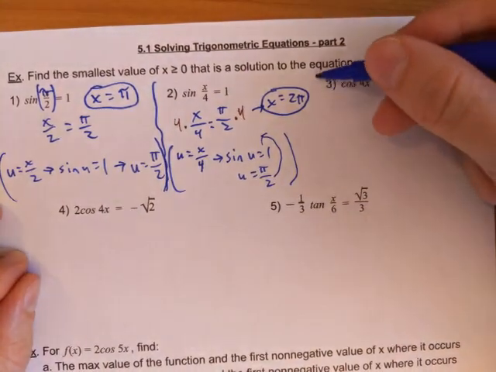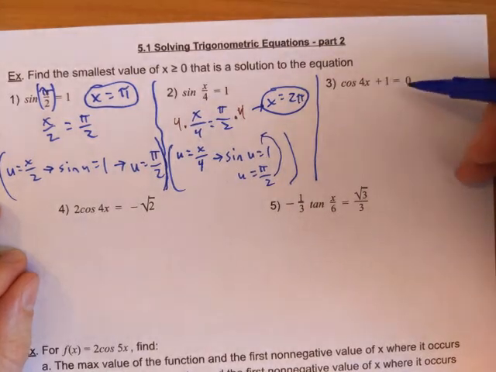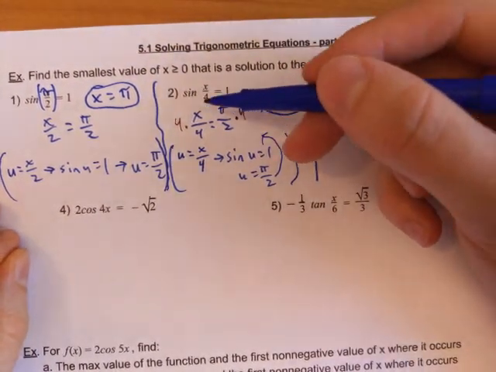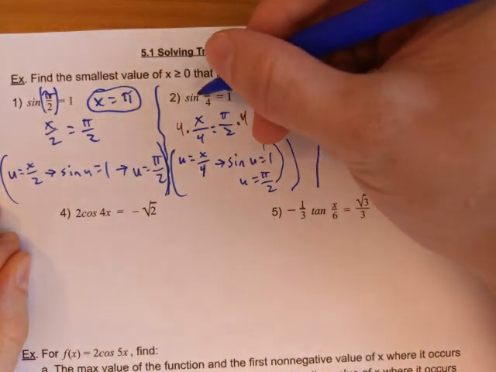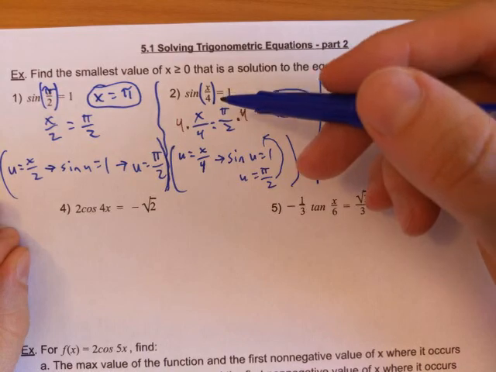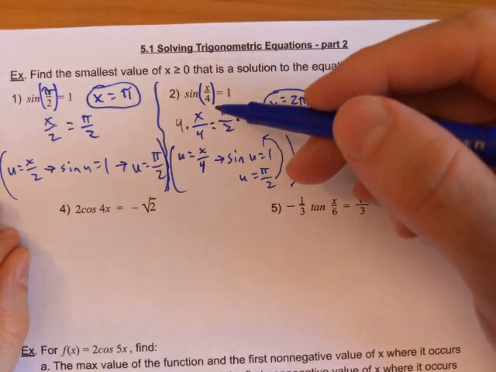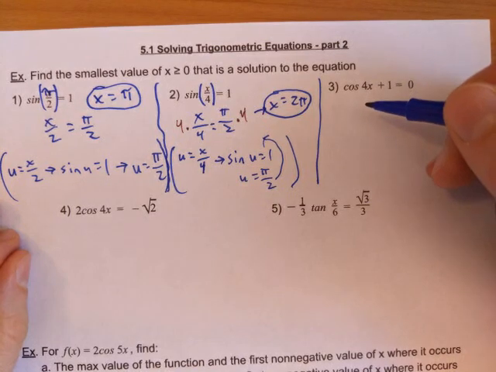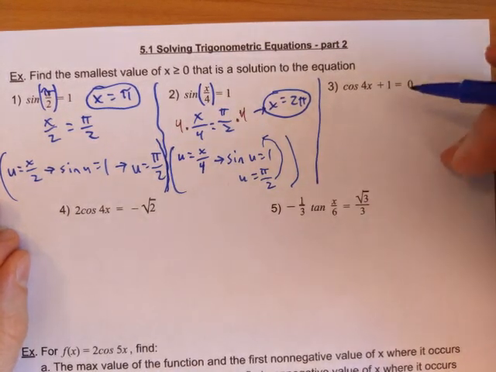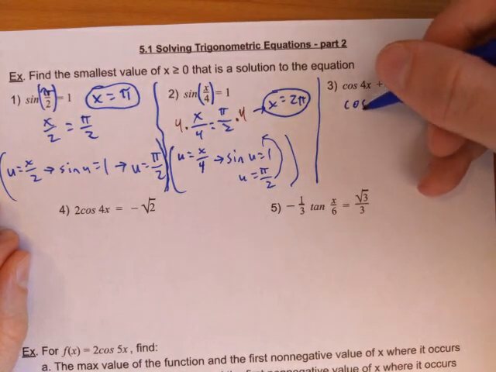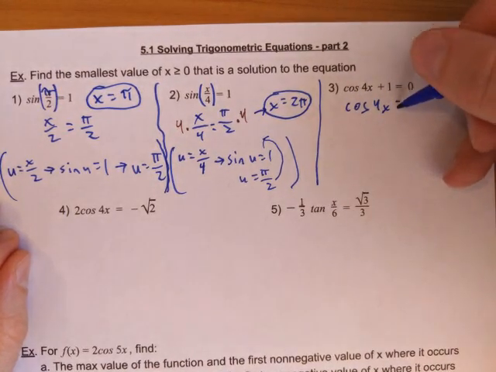All right, so then on number 3 here, we'll have one extra step to do. So it's important to notice back here, you couldn't multiply by 4 right away. The x over 4 was inside the sine function. It's trapped inside. You can't touch the over 4 right there. This one is cosine of 4x, and then plus 1. The plus 1 is outside, so you can go ahead and subtract the 1 over and say cosine of 4x has to equal -1.